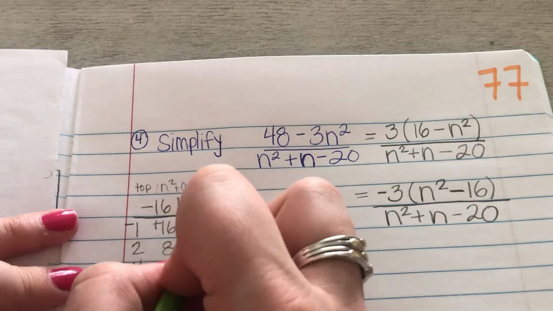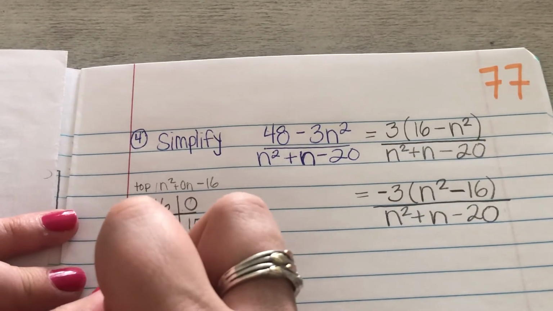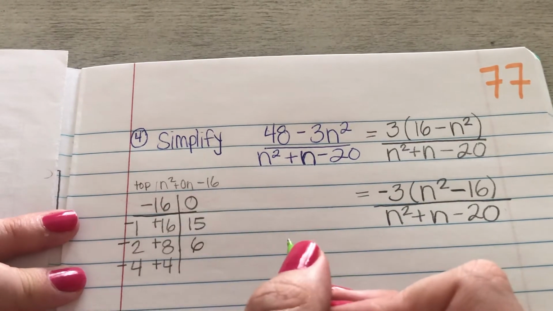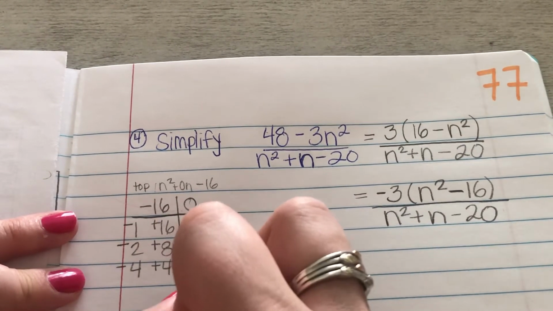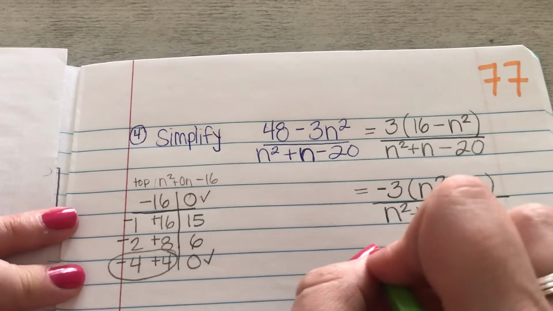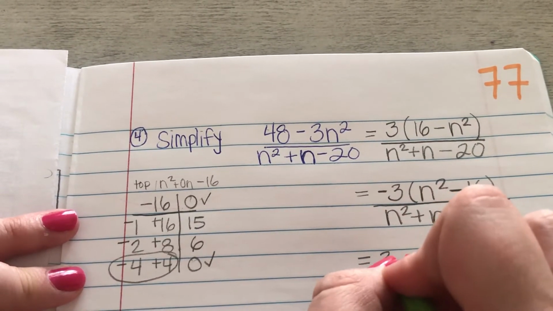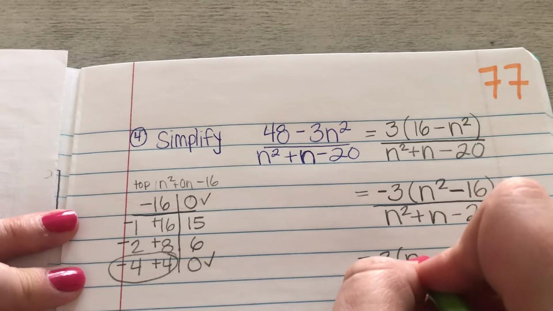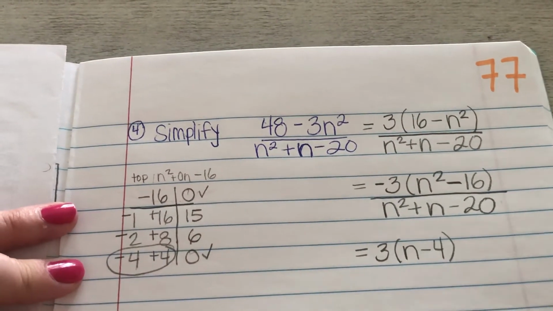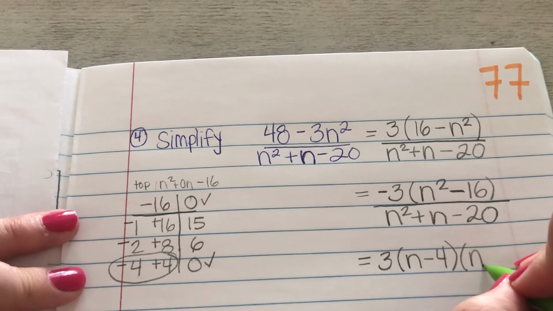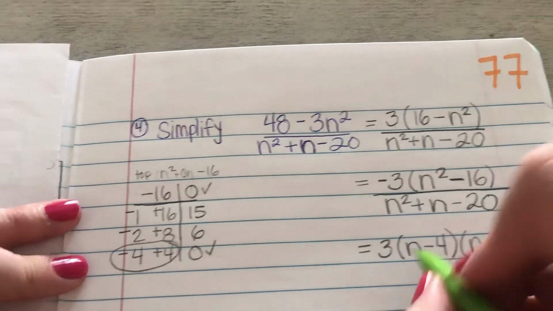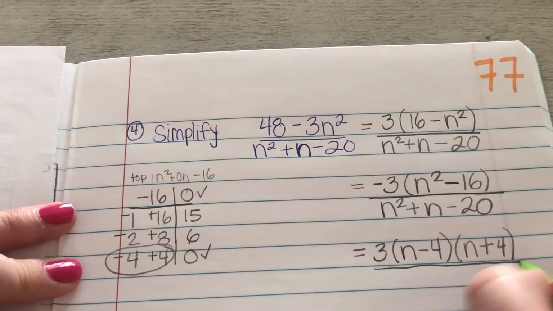There's my positive. So everybody down here, I know that's 6, negative 2 plus 8, and there's my 0, negative 4 plus 4. There's the factor for my top. So remember, it's the variable, the letter, and then that. It's the variable, the letter, then the next one. Okay? All right. Last one.